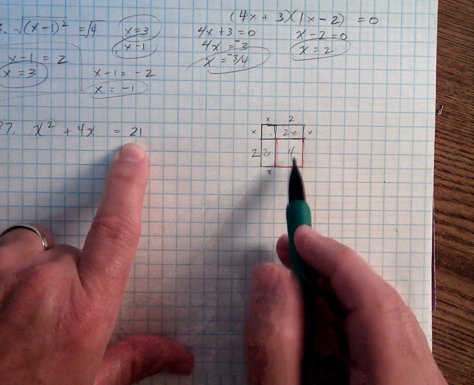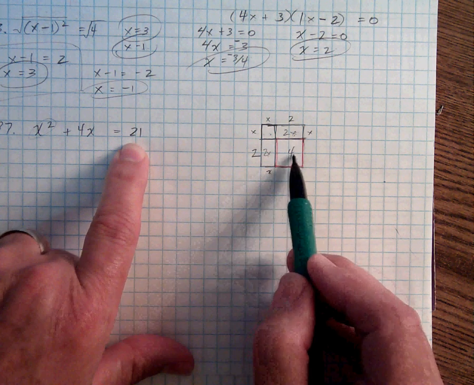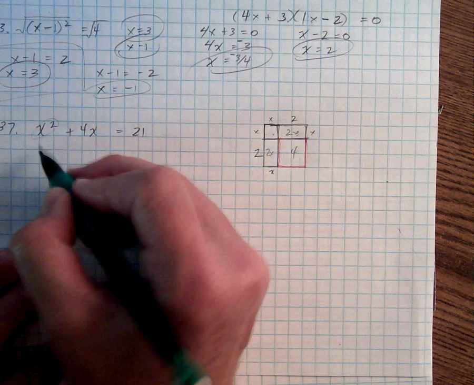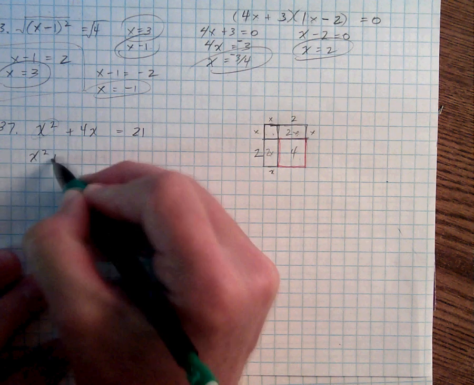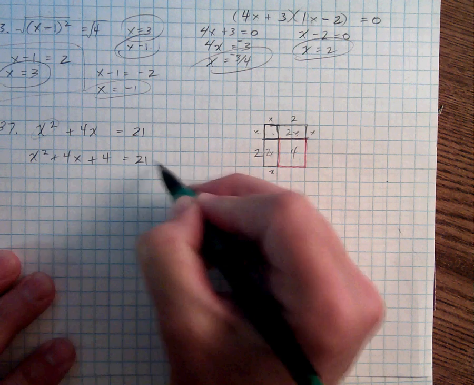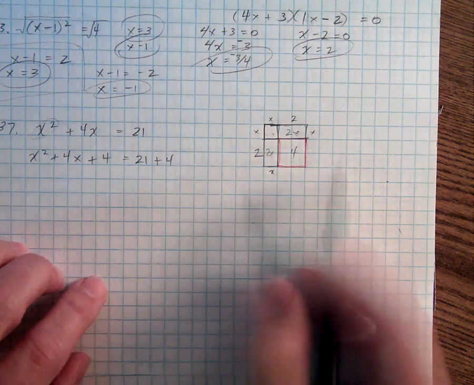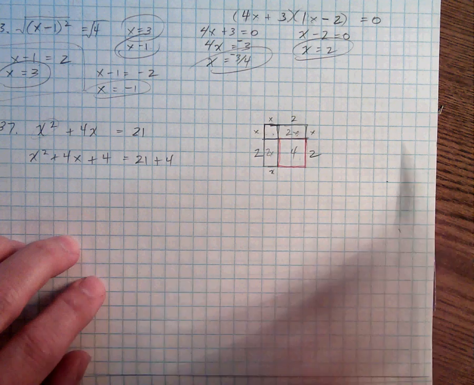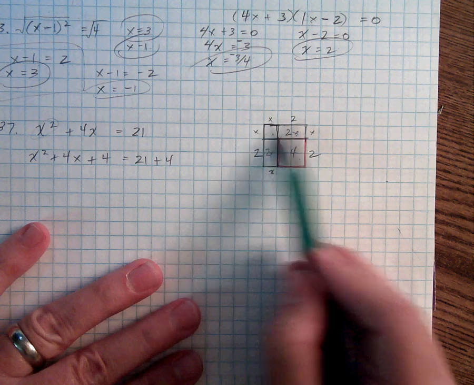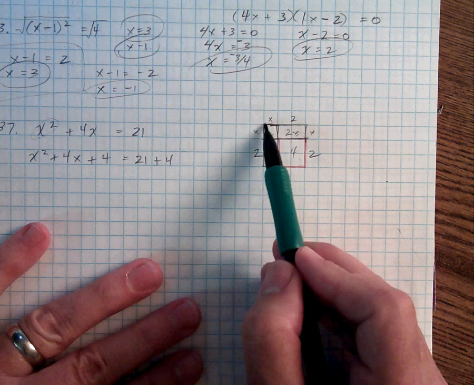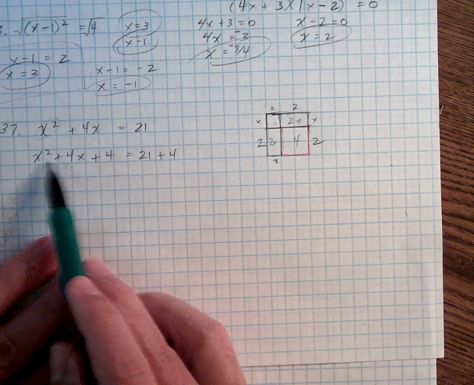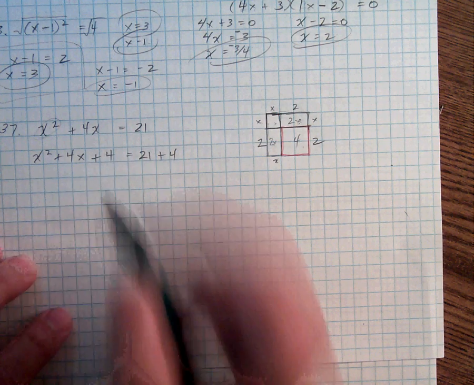So, and all I did was I added 4 to this. So I can say, well, x squared plus 4x plus 4 more is 21 plus 4 more. Okay, so what is the point of that? Well, notice that I've created this perfect square here, and it has a side length of x plus 2, x plus 2. So I know that this factors down to x plus 2 squared.